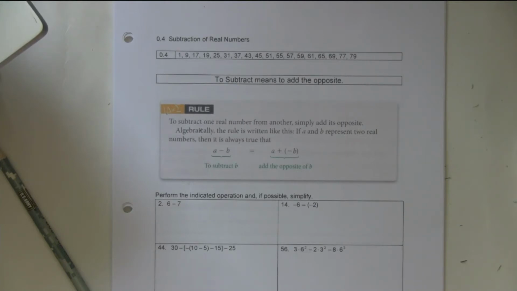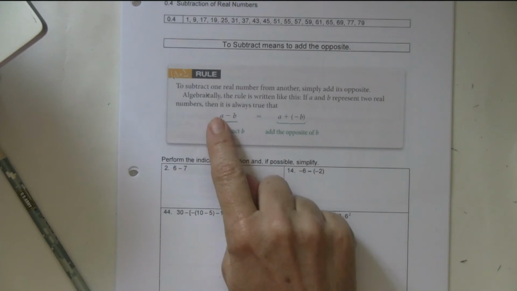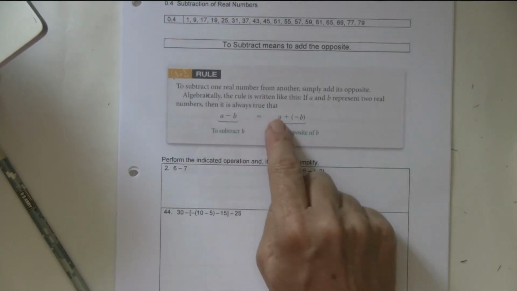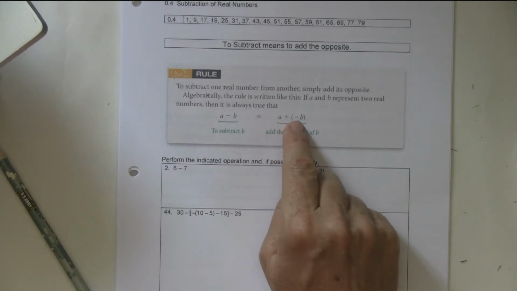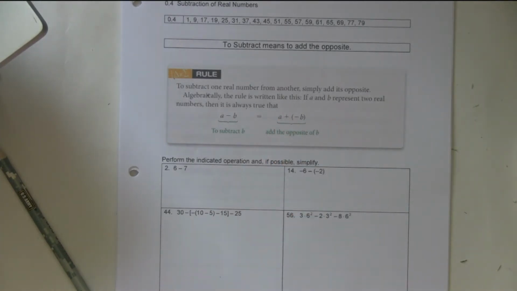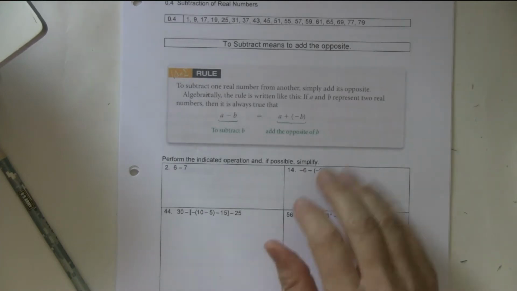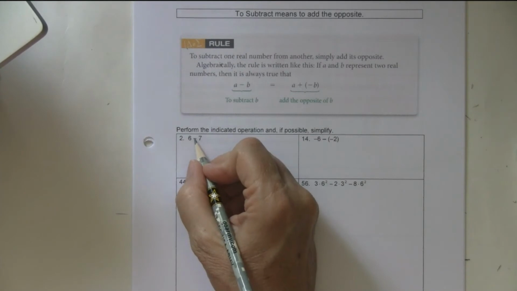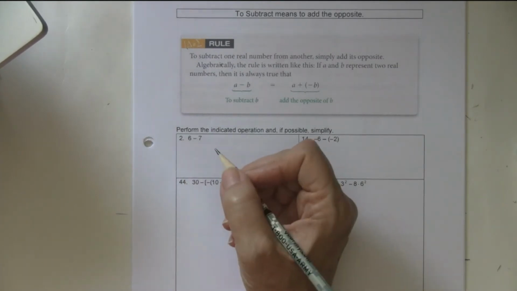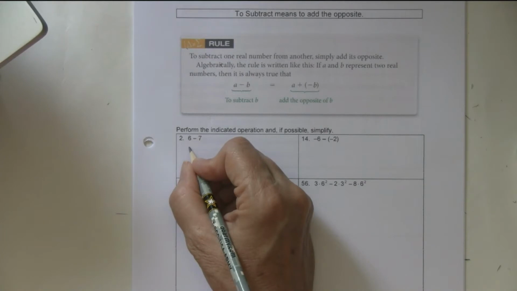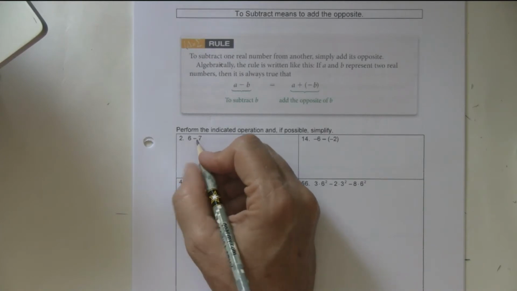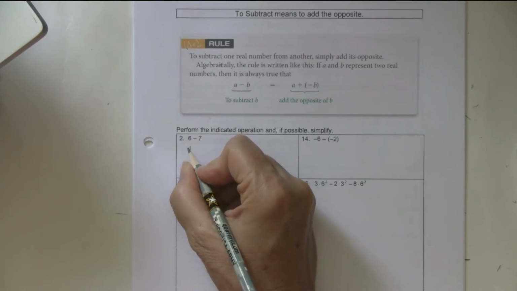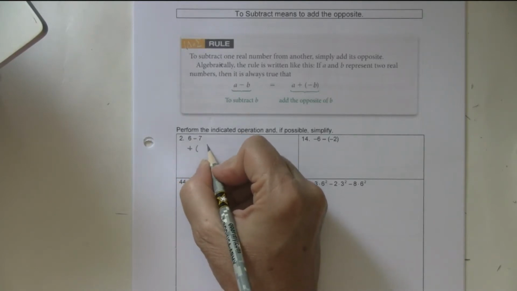So they're telling us that you can rewrite this as A take away B is the same as A plus the opposite of B. Add the opposite. So to subtract is add the opposite. And so I can rewrite this subtraction. If I don't know this answer and I'm like, ooh, what would it be? I can rewrite it as an add of the opposite. So it changes it into an add of the opposite, right?